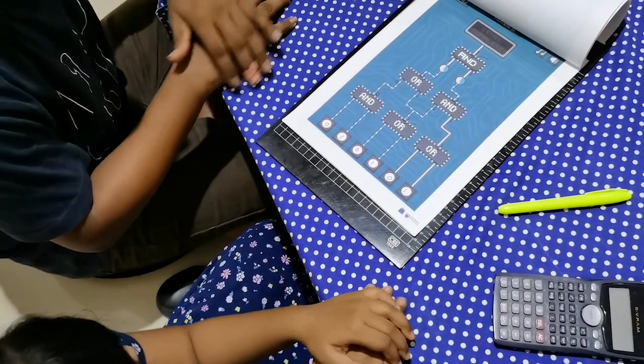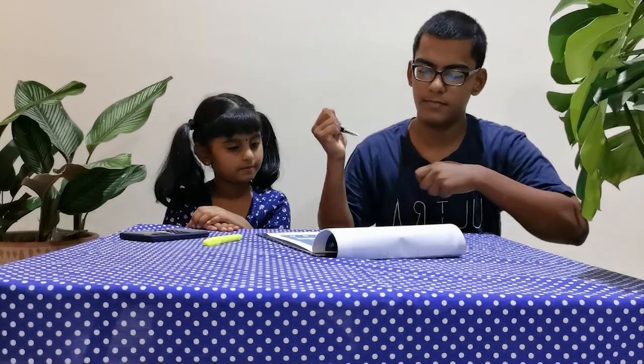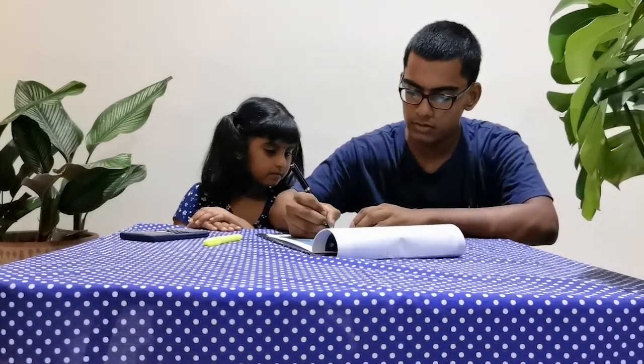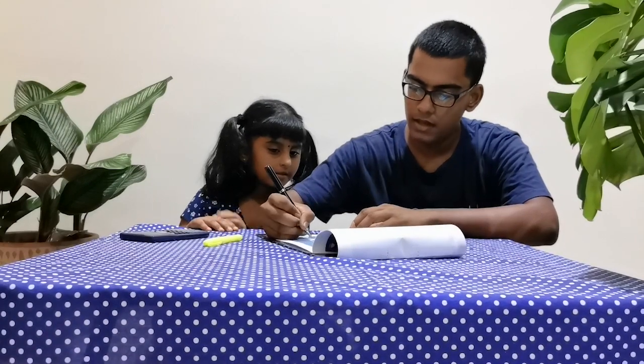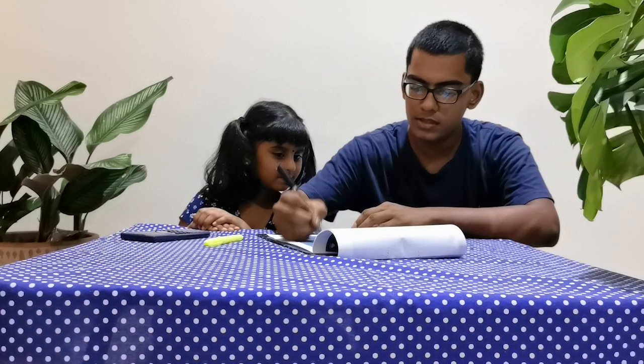Yes. Okay, that's good. Okay, Yashuna, now I'll fill in the blanks with certain logic gates and you need to complete the whole chart, okay? Okay. First one will be AND gate. Next one, OR gate. AND gate, OR gate, and OR gate. Okay, now you complete the whole chart.